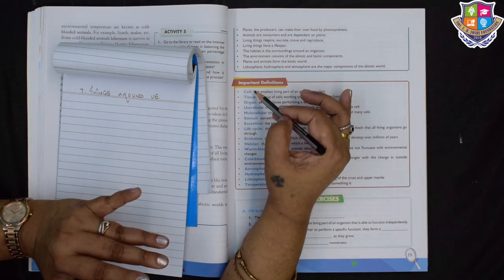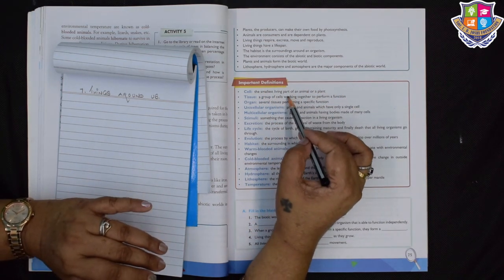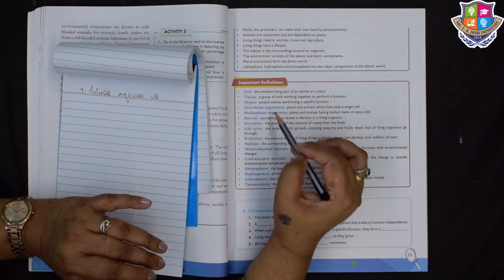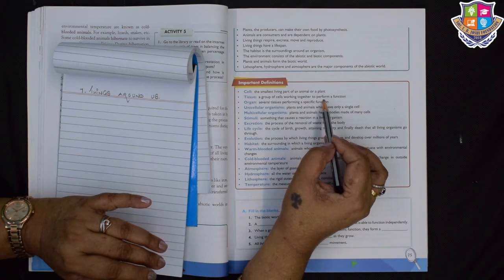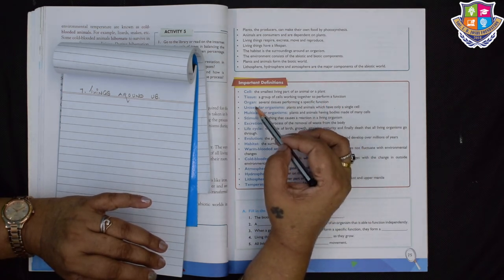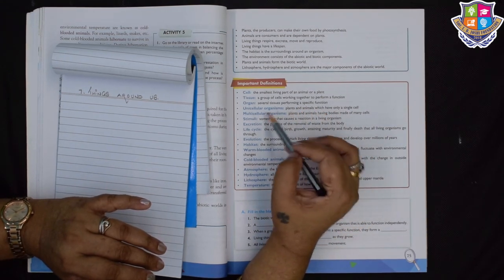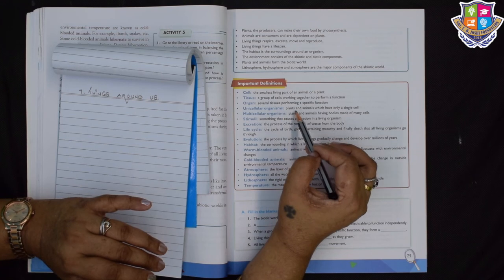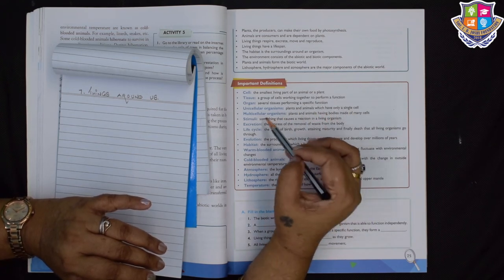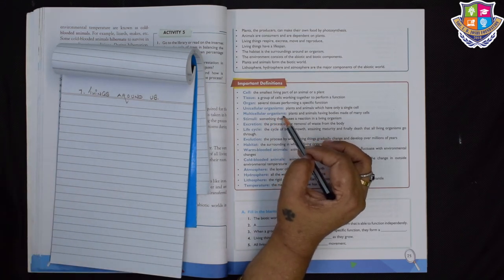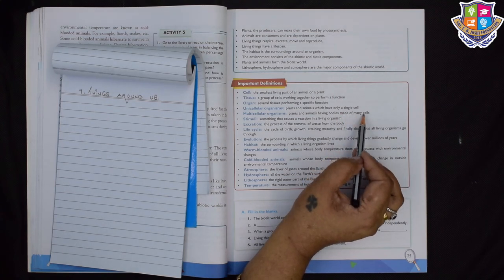Now let's go through some important definitions. Cell: the smallest living part of an animal or a plant. What is a tissue? A group of cells working together to perform a function. What is an organ? Several tissues performing a specific function. What are unicellular organisms? Plants and animals which have only a single cell. What are multicellular organisms? Plants and animals having bodies made up of many cells.